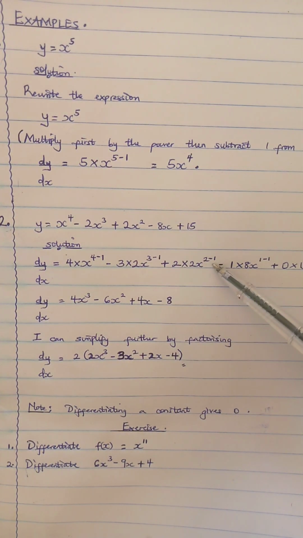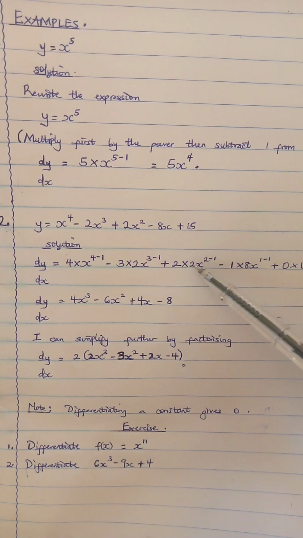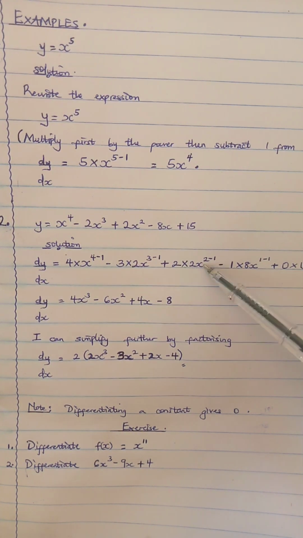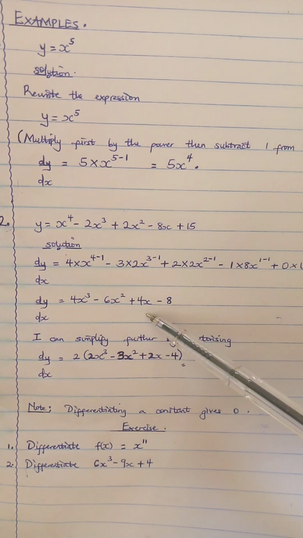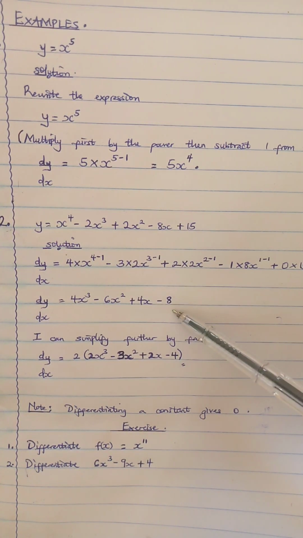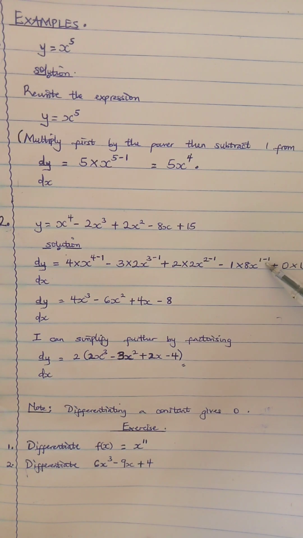Now 2 minus 1 is giving me 1. 2x raised to the power 1 is the same thing as 2x. Now 2x times 2 is giving me 4x. Okay, minus 8. How did I get my 8 here? 1 minus 1 is giving me 0.